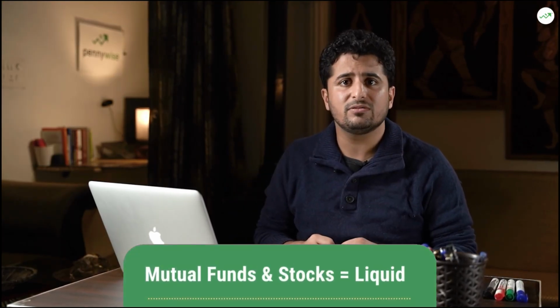For example, investing into mutual funds is promised that the liquidity is there. Investing into stock markets, whenever you sell your stocks, whenever you sell your mutual funds, you can get the money immediately into your bank accounts. On the other hand, let's say you buy a real estate land, and you invest some money into that, and now today you need that money. So do you think you can get that money immediately?